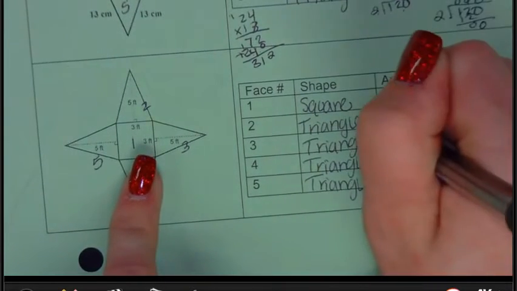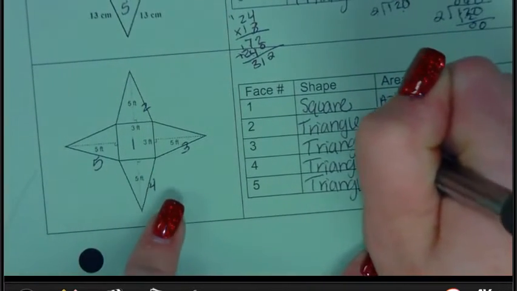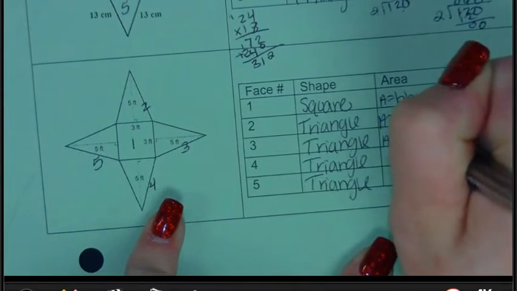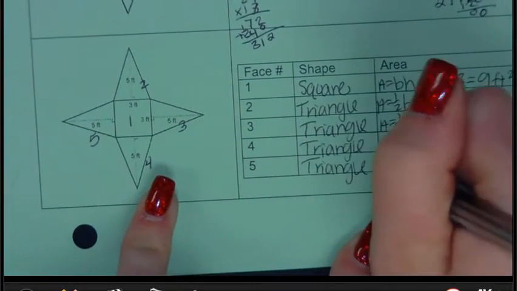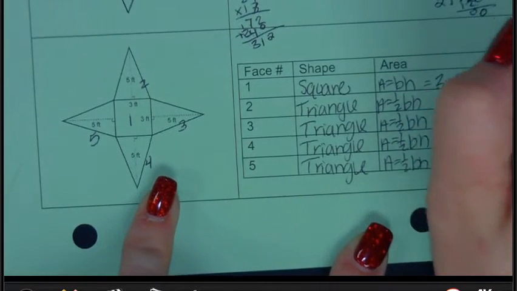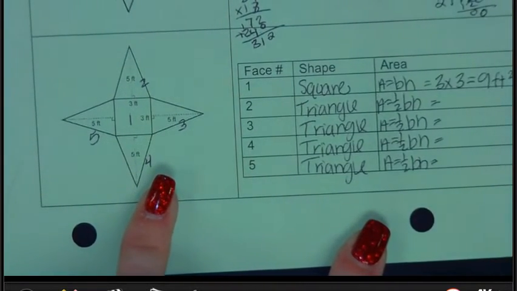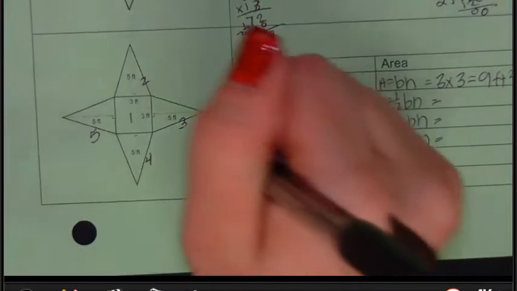To find the area of a triangle, we just did that. It is 1/2 base times the height. Area is equal to 1/2 base times the height. I am going ahead and writing this in for all of my other faces. So that way I have this. Okay. Now, note that with the square, all 4 sides are equal.